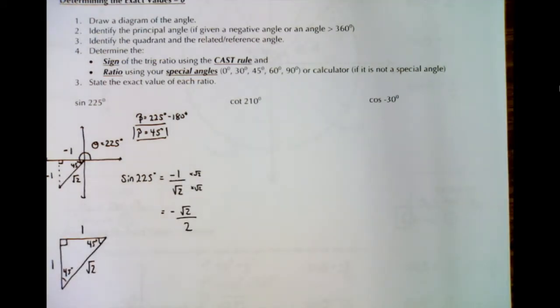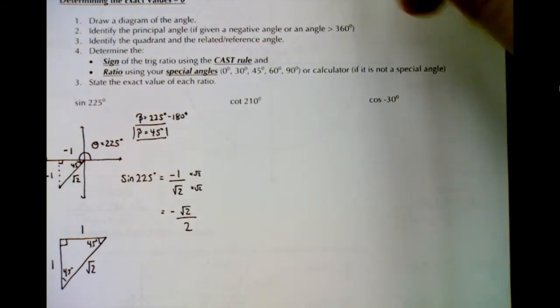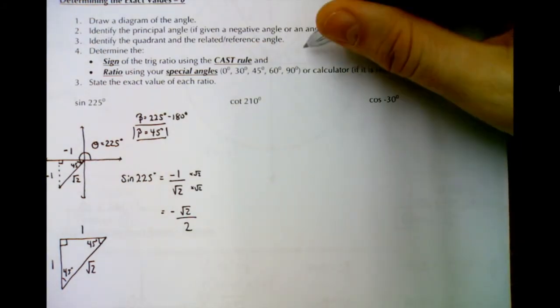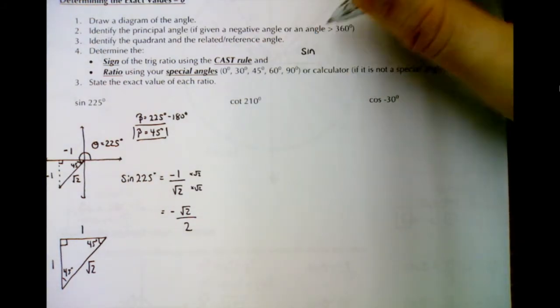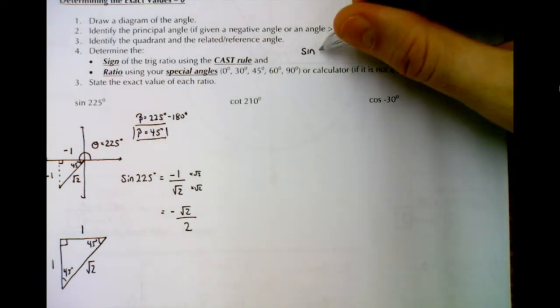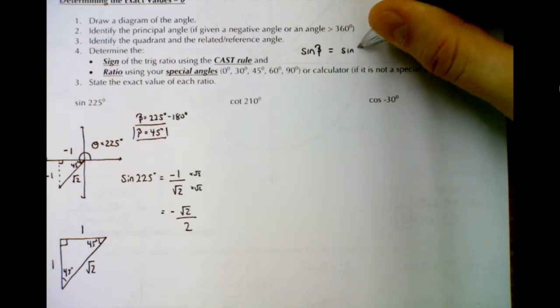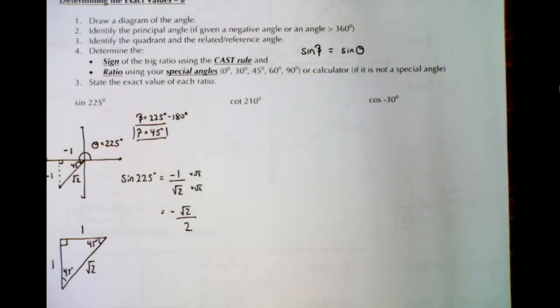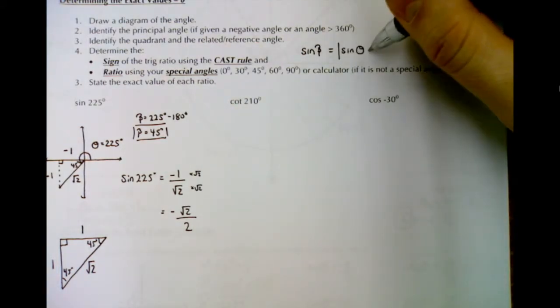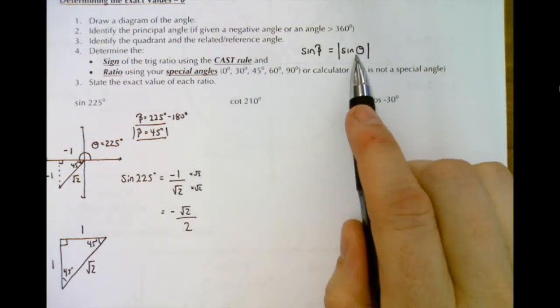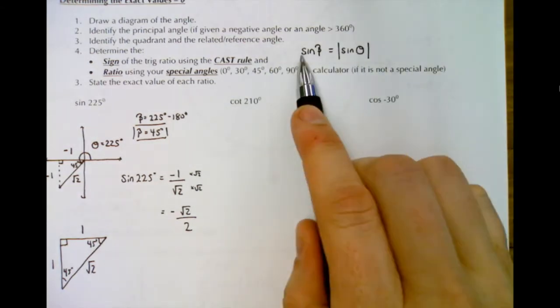There's this very important relationship that we need to understand here. And it's that when you take the sine, cos, or tan of beta, you're going to get the exact same number as if you did sine of theta. However, the value that you get from sine theta and sine beta will be the same.